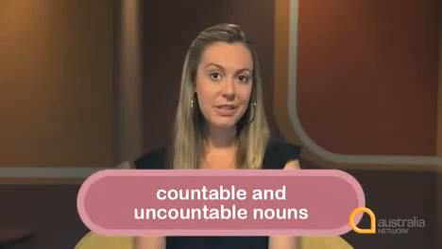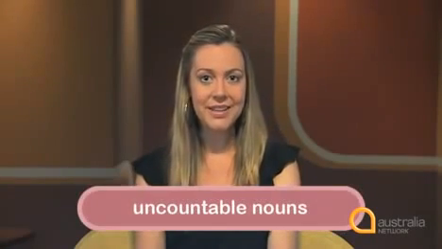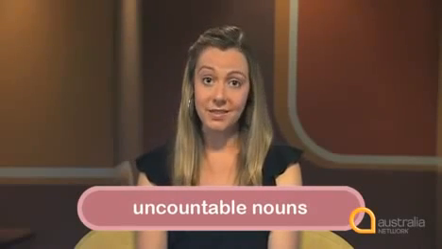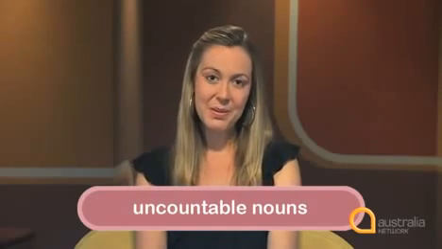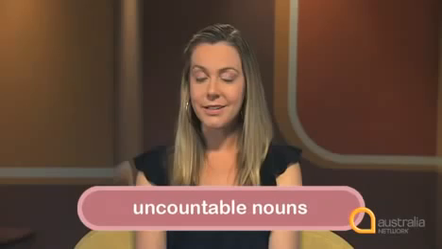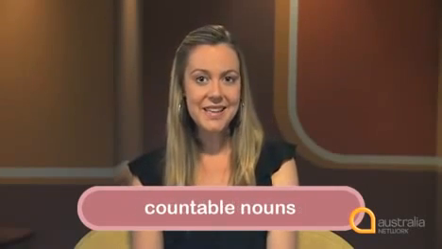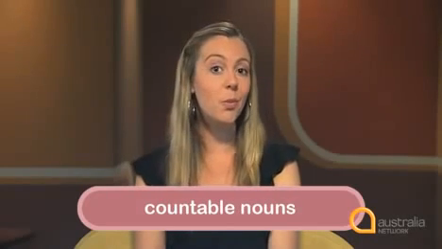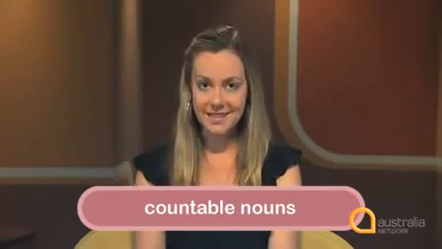Another area that is useful to review is countable and uncountable nouns. Uncountable nouns are words like pollution that don't have a plural with an S on the end and are treated as singular subjects. We say pollution is, not pollution are. Countable nouns have the plural form with the final S when they refer to more than one or things in general, such as the word laneways in this clip.